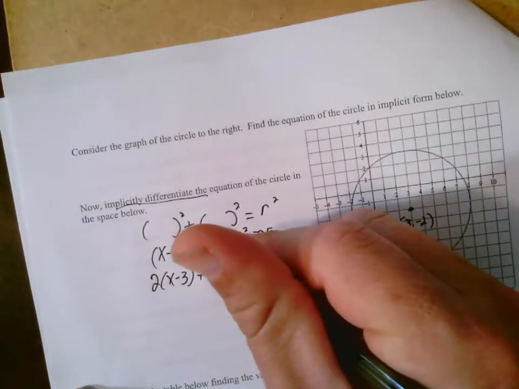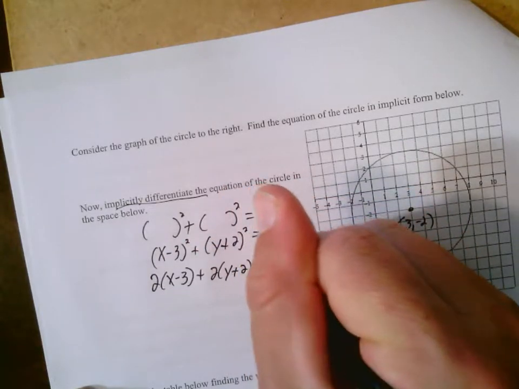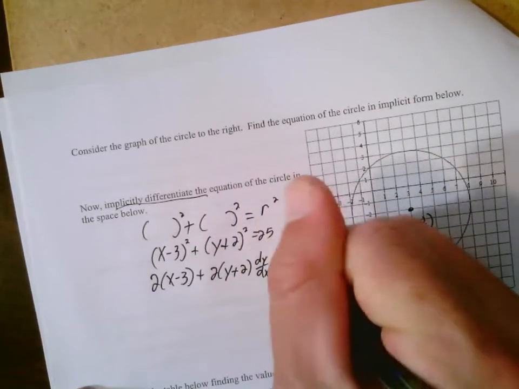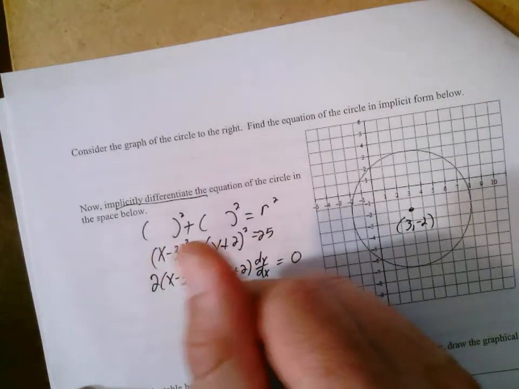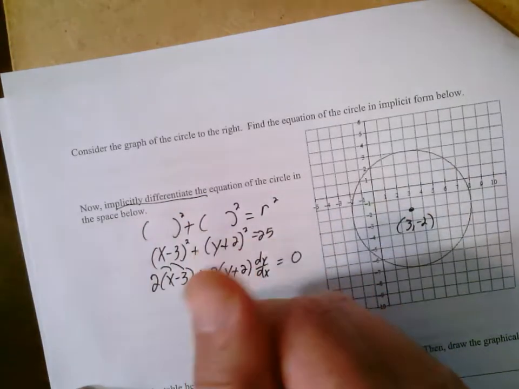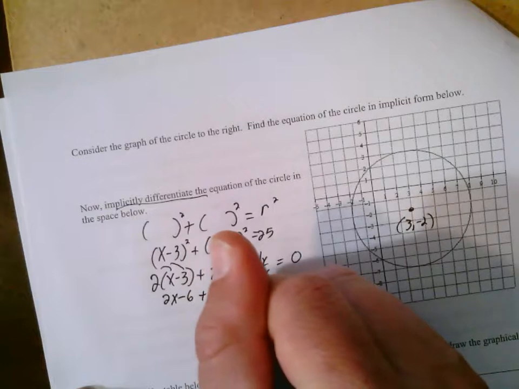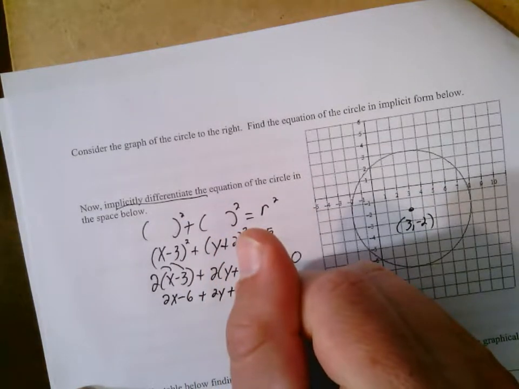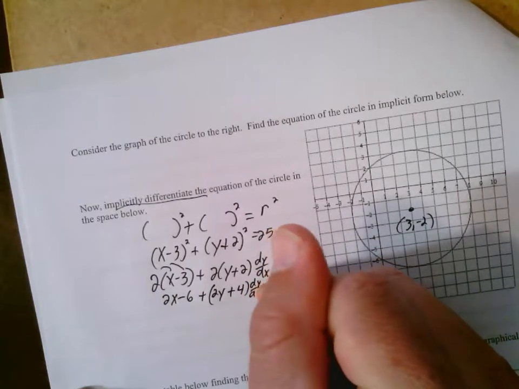Now the derivative of y is 1, but don't forget dy/dx. Solve it for dy/dx. I'm going to go ahead and distribute: 2x minus 6 plus 2y plus 4, and that whole thing is times dy/dx.